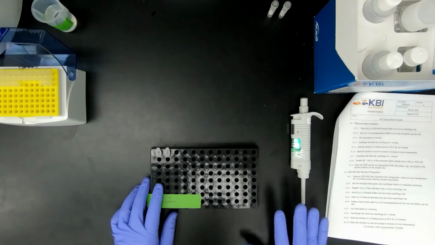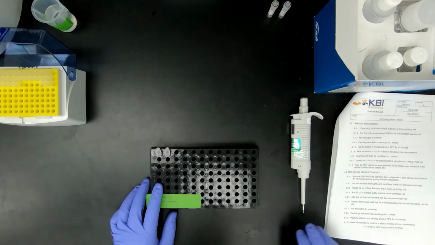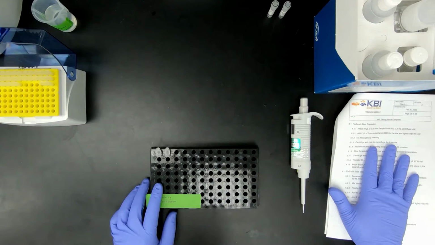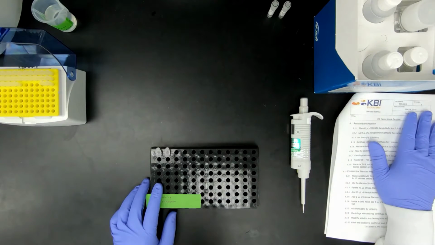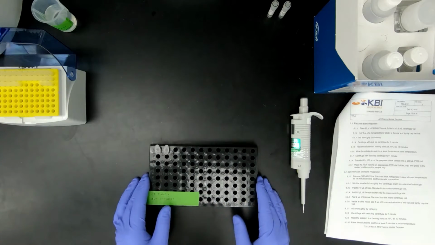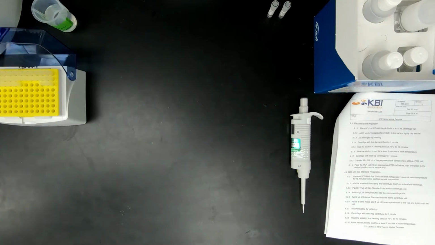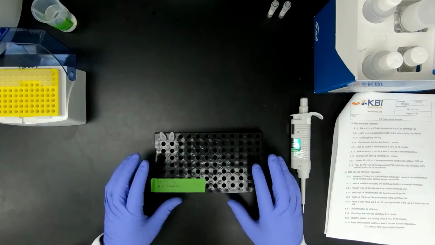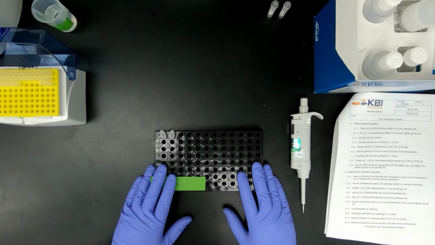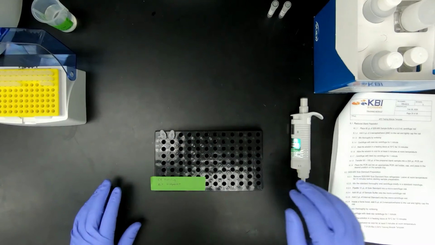This can be done on a desktop centrifuge. The new ATM will reflect that. ATM version 2 does not say that, but all can be done on a desktop. Now that we got our samples spun down, we can go ahead and heat our samples for 10 minutes.